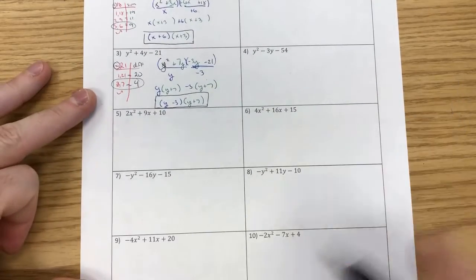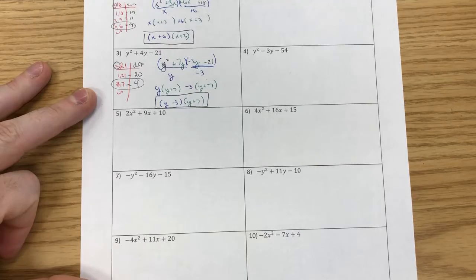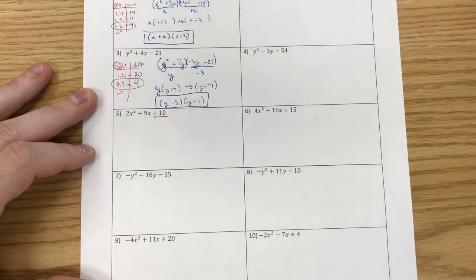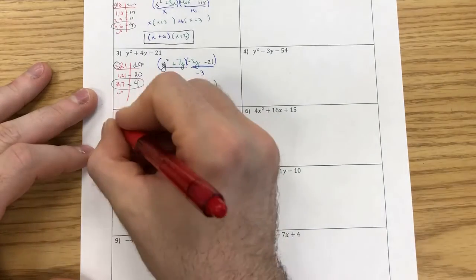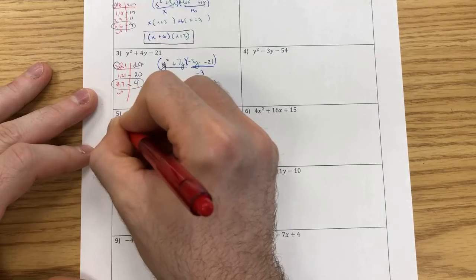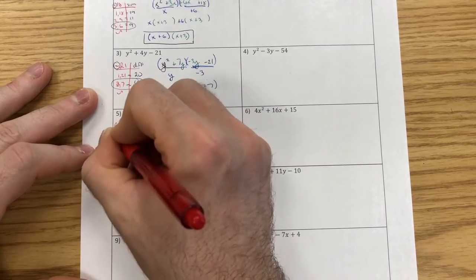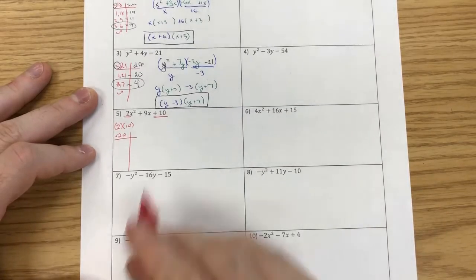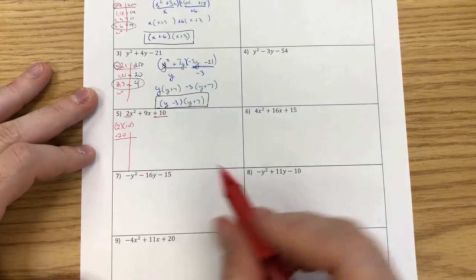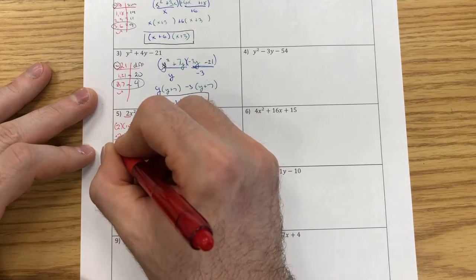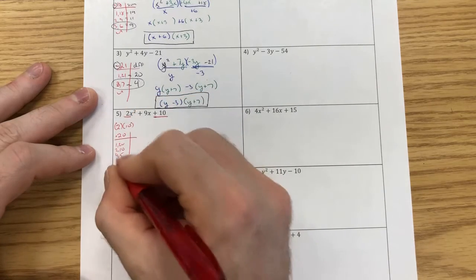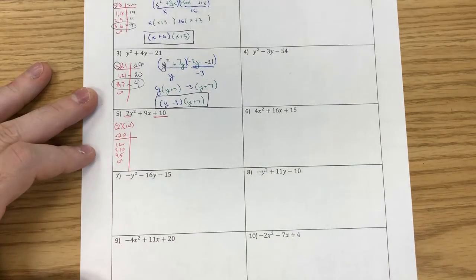This time, I have a leading coefficient of 2, which means I'm not just going to go off my factors of 10. I have to also go off my factors of 2. And I'm going to combine those. So 2 times 10 is going to get me a positive 20. And I'm going to list all factors of positive 20, and we'll see why here in a moment. So if I go 1 and 20, 2 and 10, 4 and 5, and I have completed my loop.